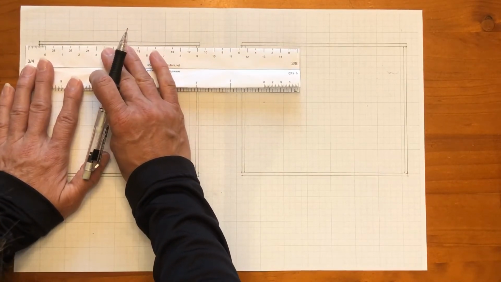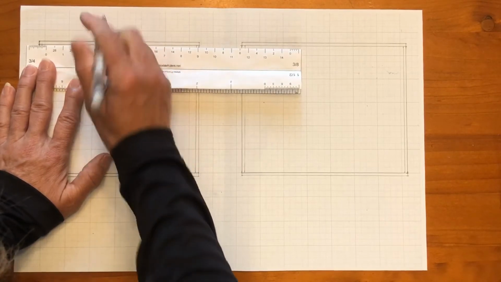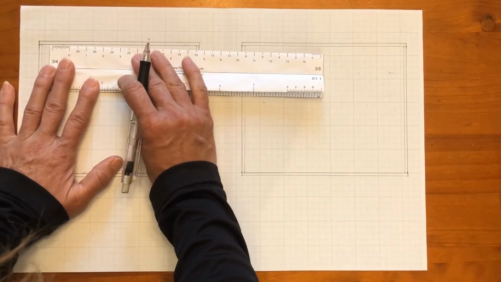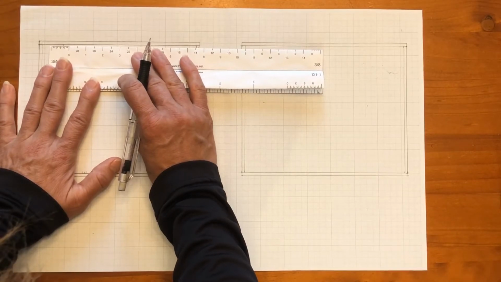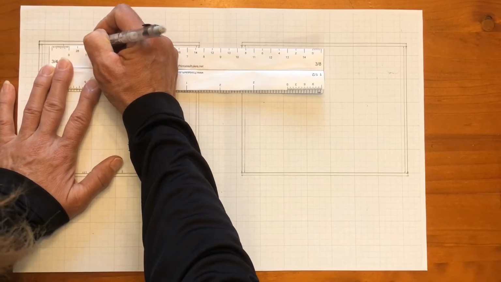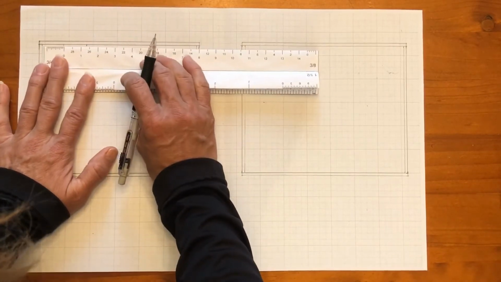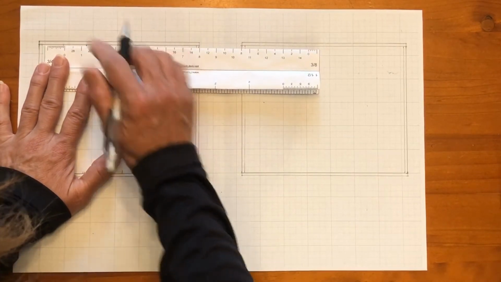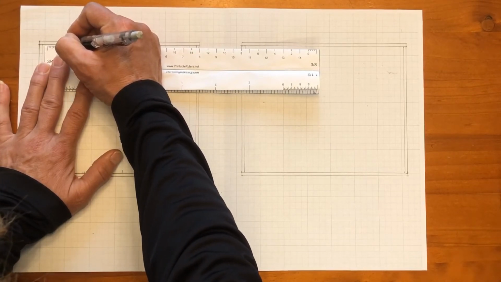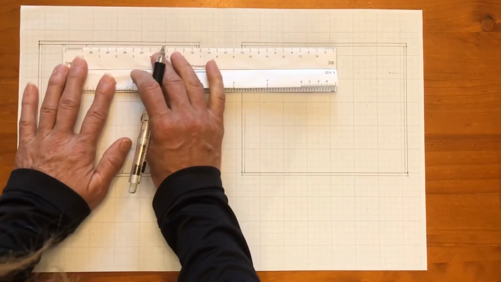Now I'm going to mark where my center of my next stud is. And then I'm going to mark this 1 foot 4 inches on 16-inch centers, right? So then I'm going to mark where my stud is, 1 inch on each side because they're 2x4s. So it has to take up two inches.